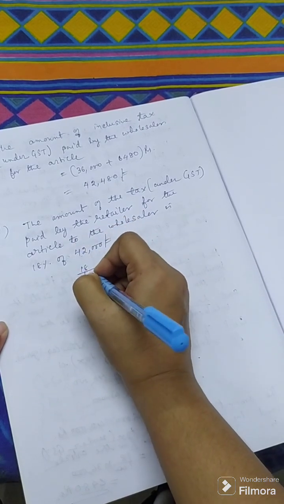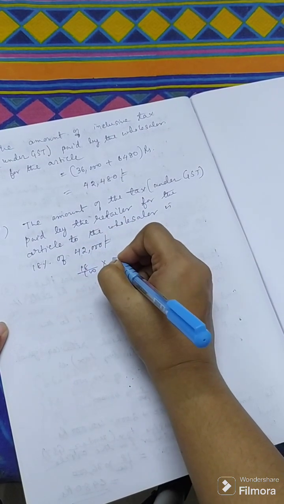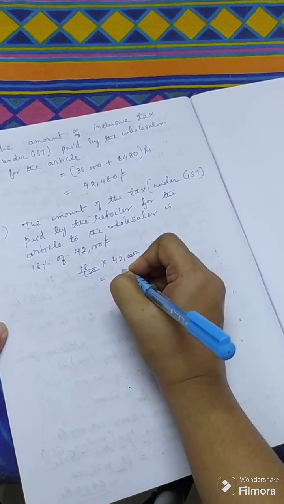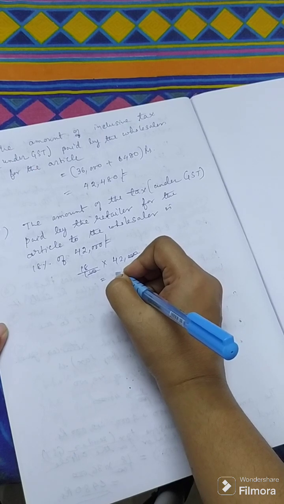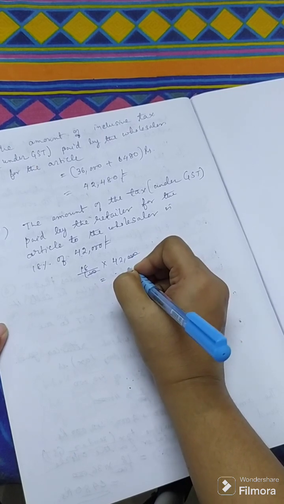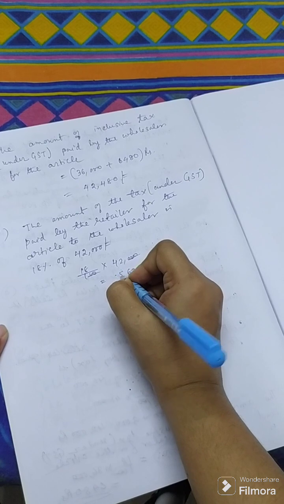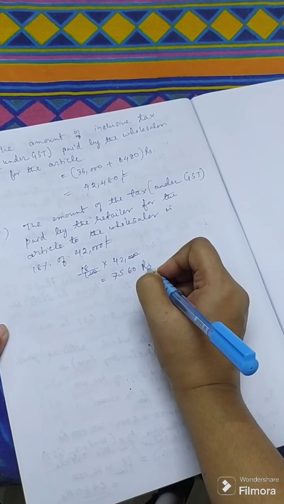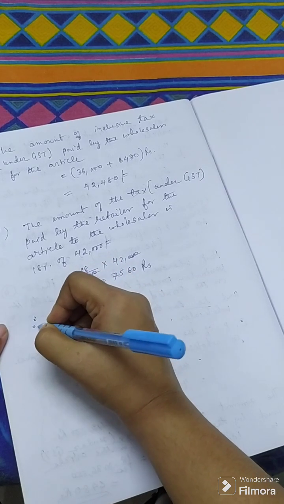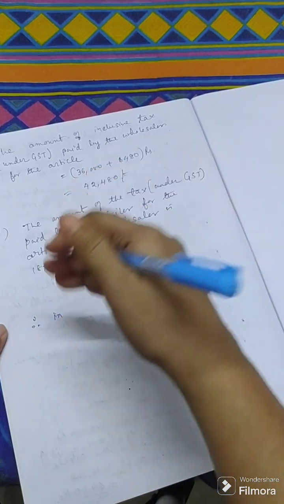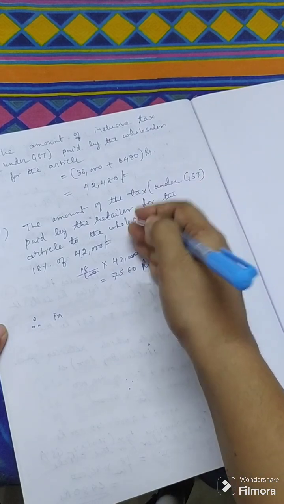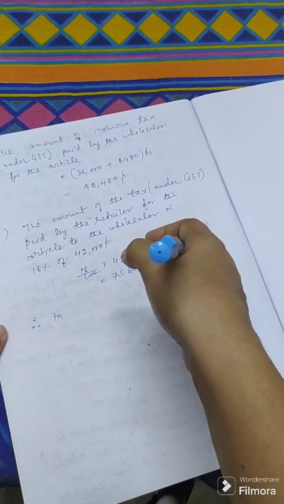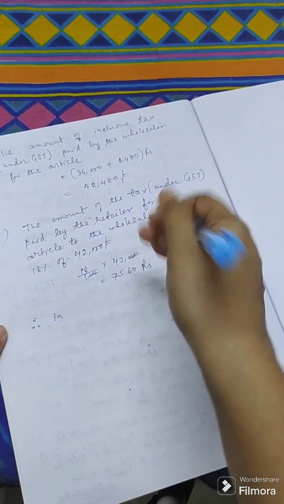So 18% of 42,000 means rupees 7,560 rupees. So inclusive tax, that means the cost price plus tax, it was the tax only. That means the amount of tax. Inclusive tax means price plus tax.